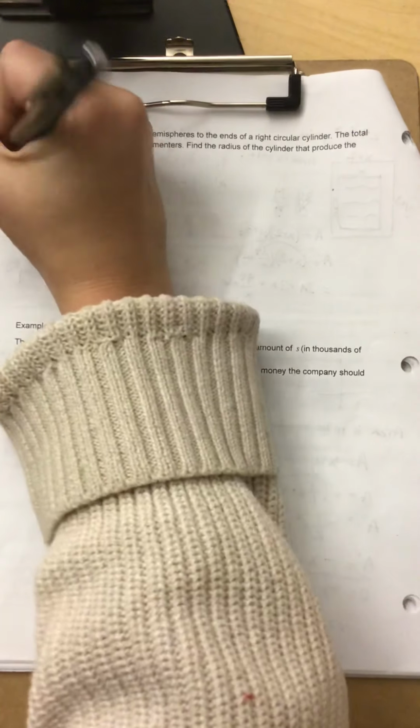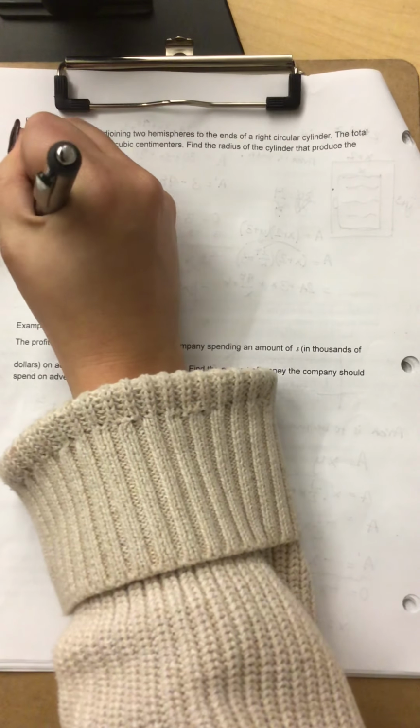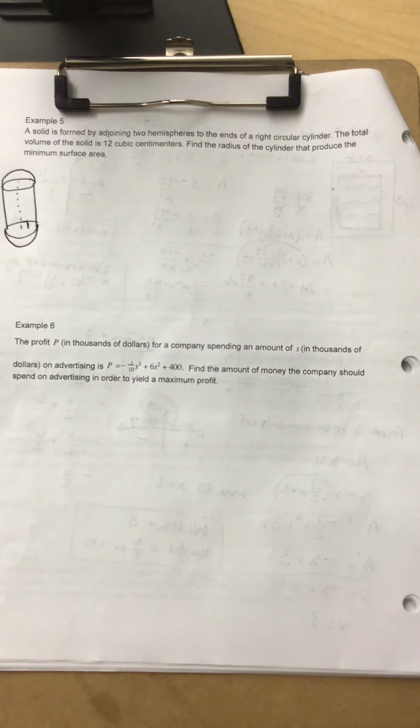So basically, right here, holy crap, and right here. I think we made a discovery. Wait a second. What? Oh. All right, weirdos.